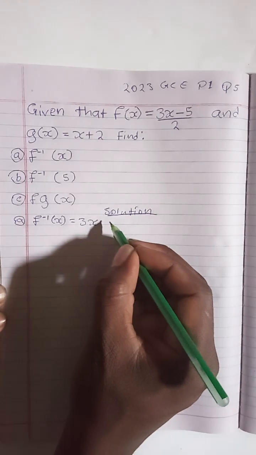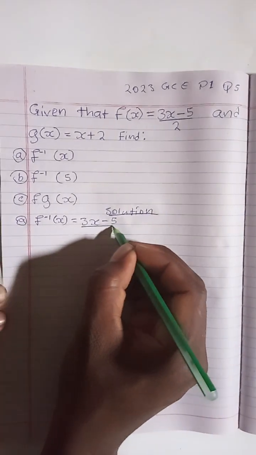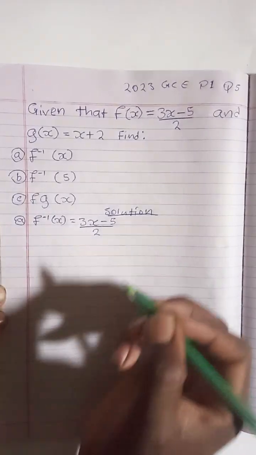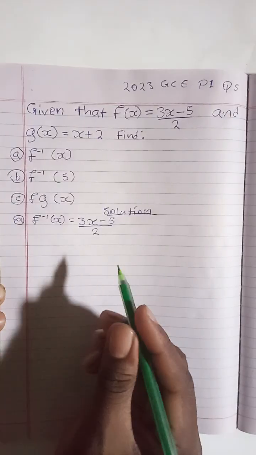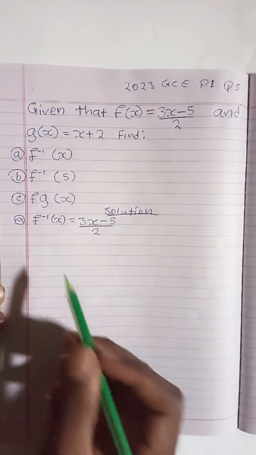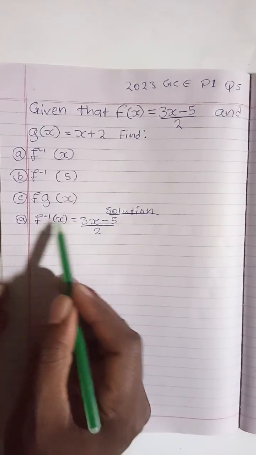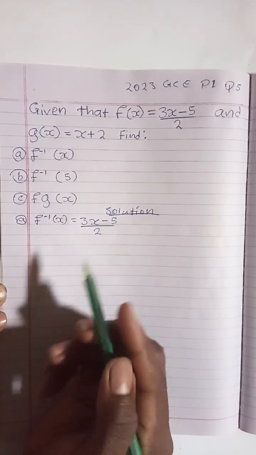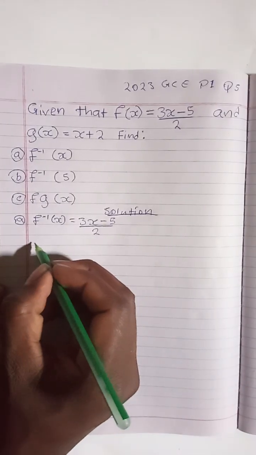3x minus 5 over 2. So to find the inverse of this function, the first thing that we have to do is to replace this part with any letter or any variable that you wish to use. In mathematics, we usually use y.